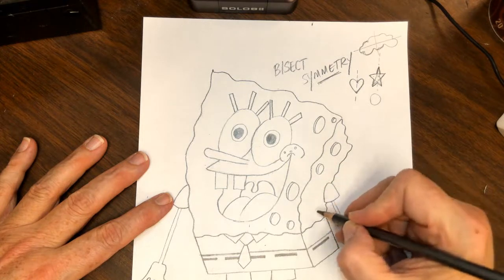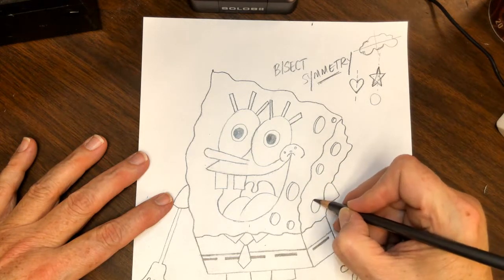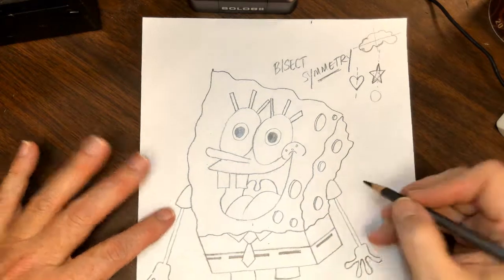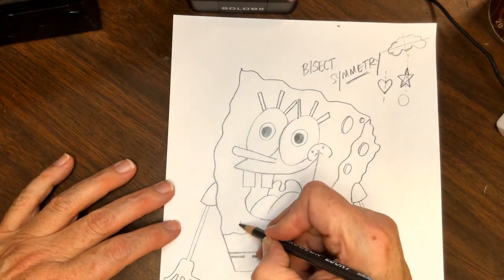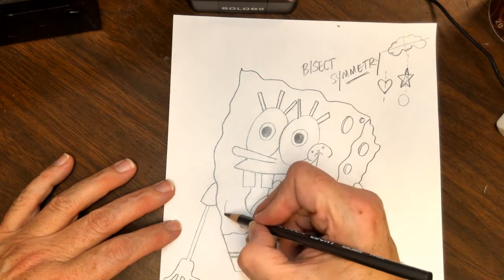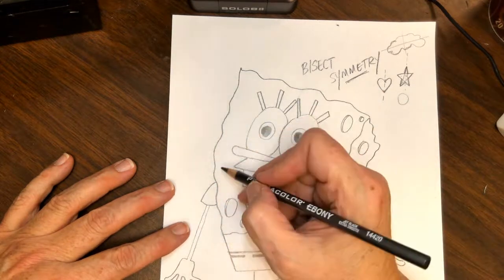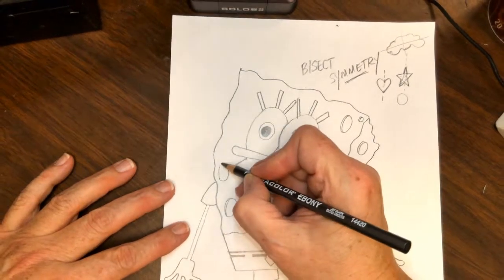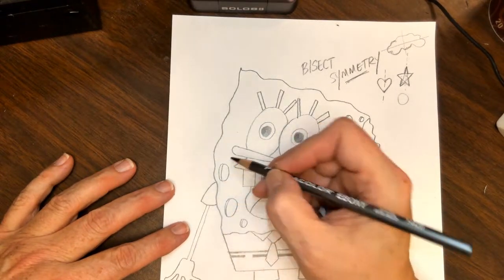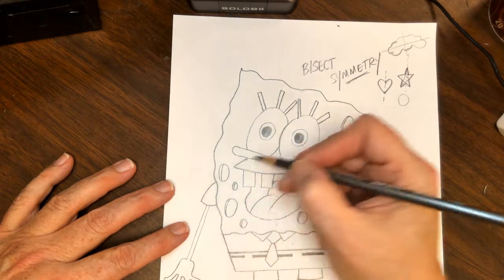Can you guys hear that thunder out there? It's crazy. We got Hurricane Dorian moving closer as we speak. And that's going to be a great Labor Day weekend.